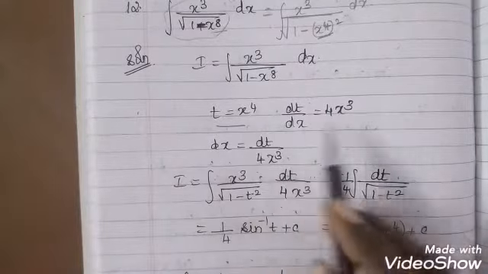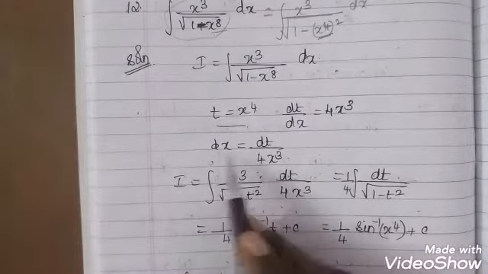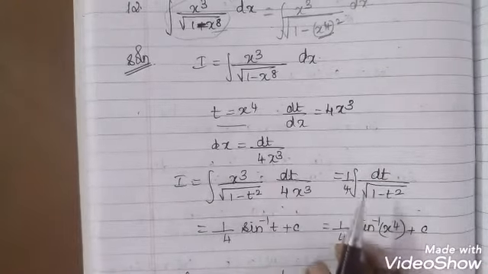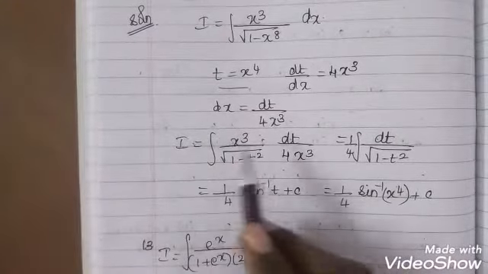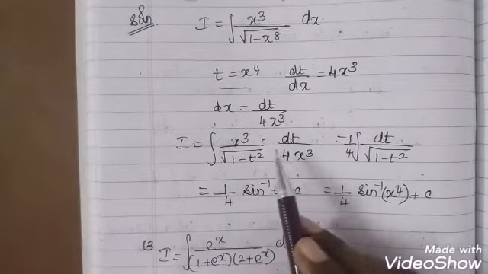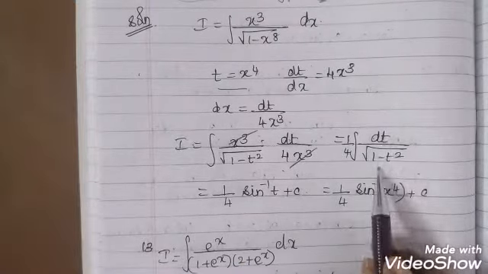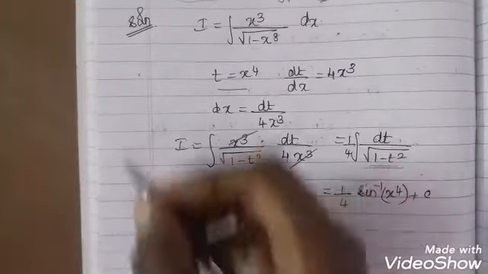So put t is equal to x power 4. Your dt by dx is equal to 4x cube. What is your dx equal to? Your dt by 4x cube. So your I is equal to the integral of x cube divided by square root of 1 minus t squared into dt divided by 4x cube. So you have it as the integral of dt by square root of 1 minus t squared.